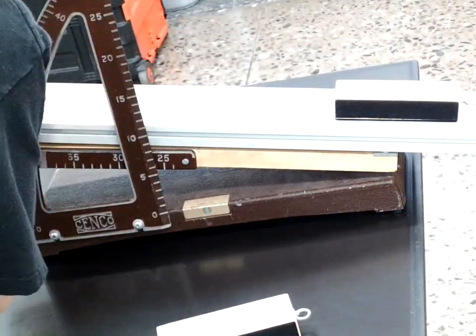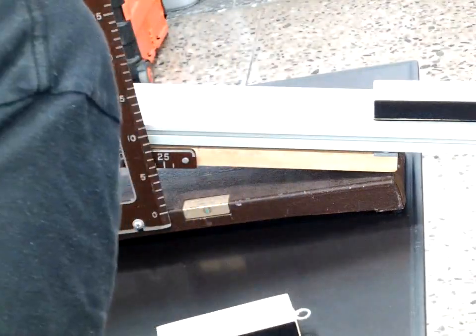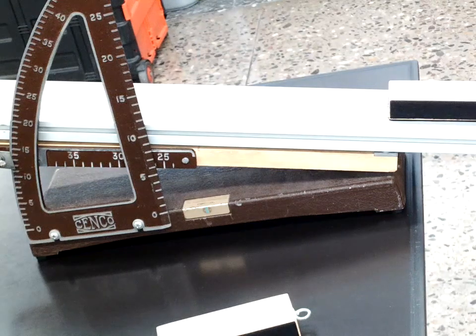So if I press it up to, let's say, 11 and a half, give it a whack, and it was moving fast at first, but as you can see, it's still moving. So by measuring that angle, I could get the kinetic coefficient of friction.